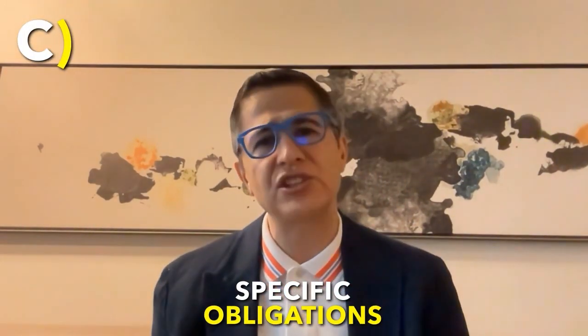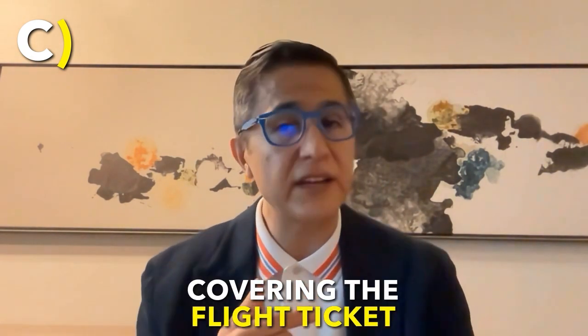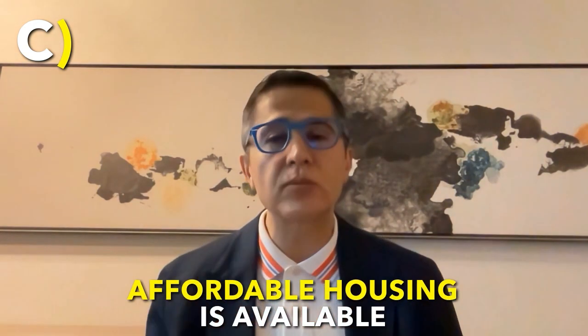And number 3, there are specific obligations by the Canadian employer under the low wage which are not included as part of the high wage program. Examples include covering the flight ticket to and from the foreign worker's resident country and making sure affordable housing is available for the foreign worker that will not consume more than 30% of their gross monthly income.